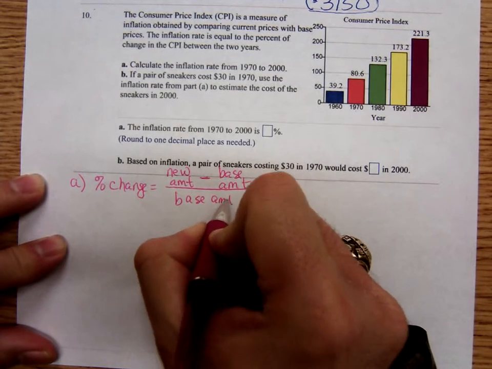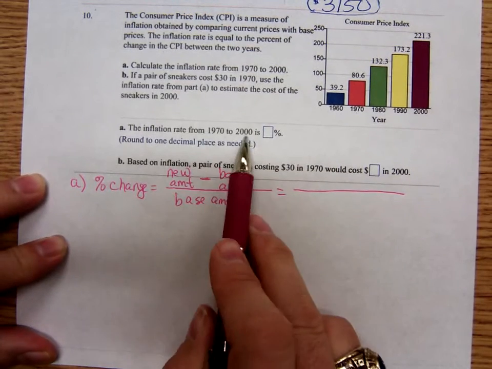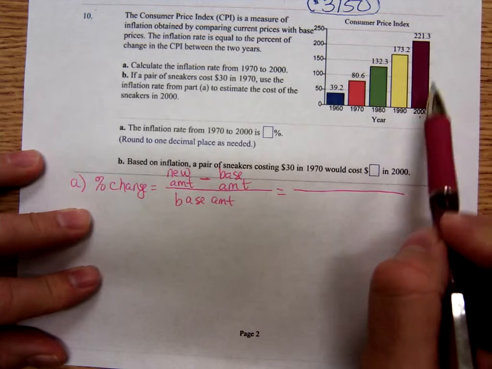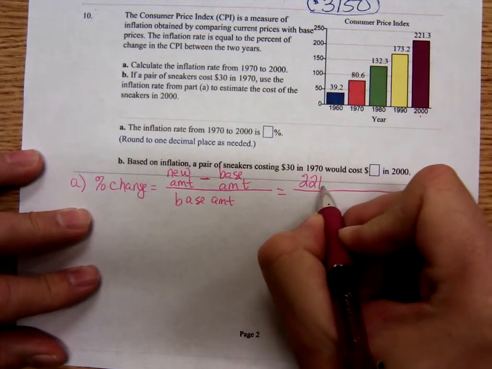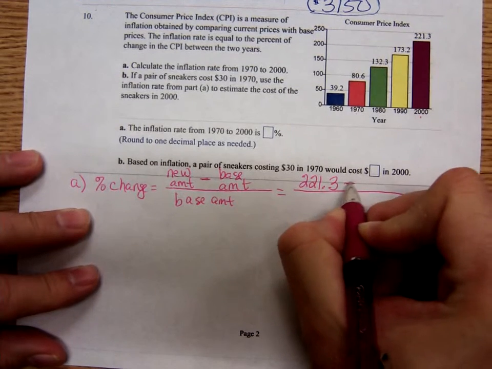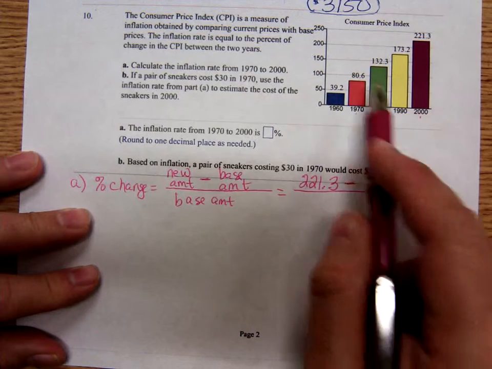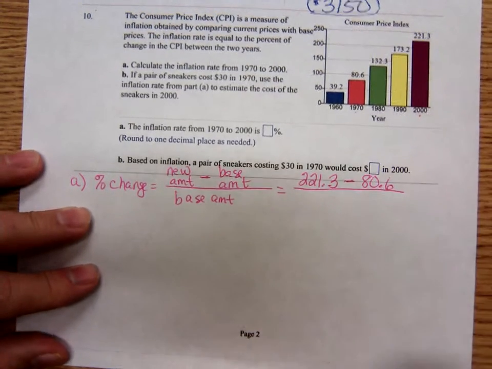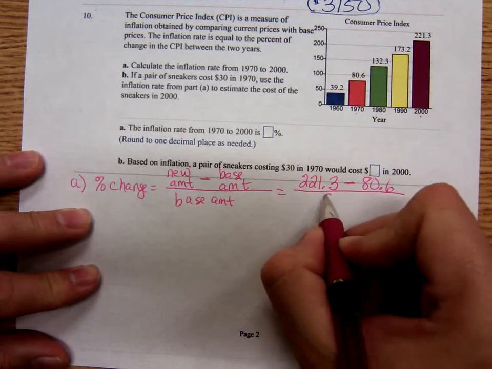So we're looking from 1970 to 2000. The CPI for the year 2000, 221.3, that's the new amount. And we're comparing it with 1970, 80.6, divided by that base amount, 80.6.